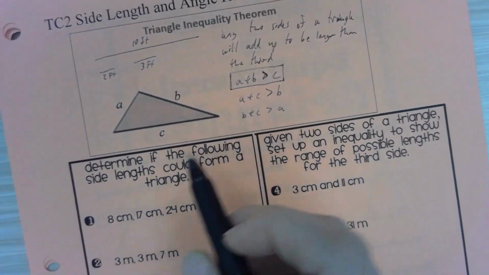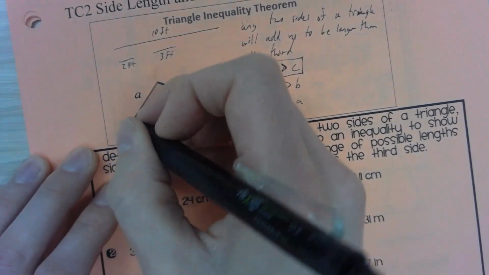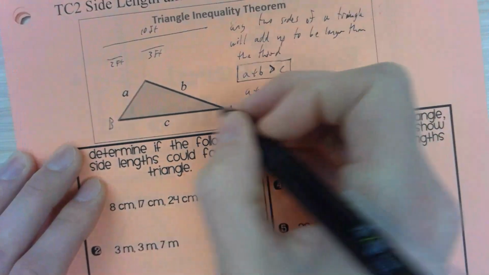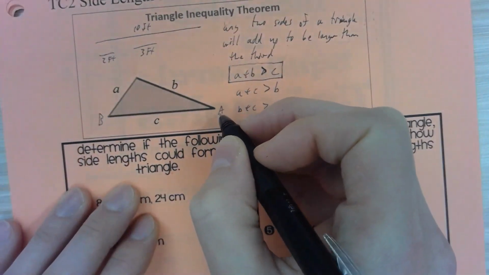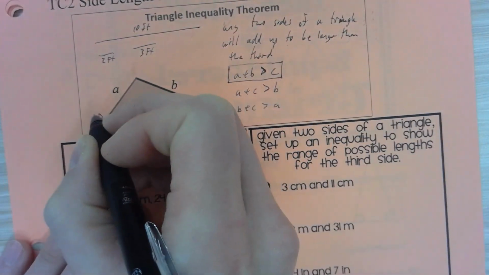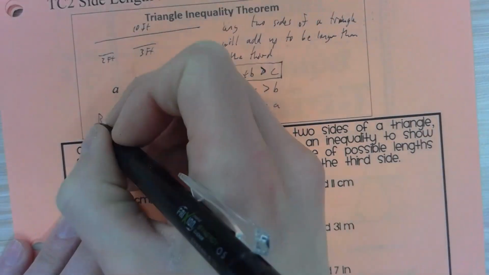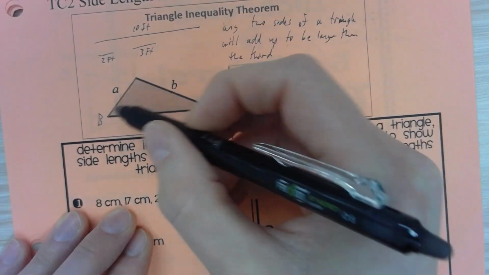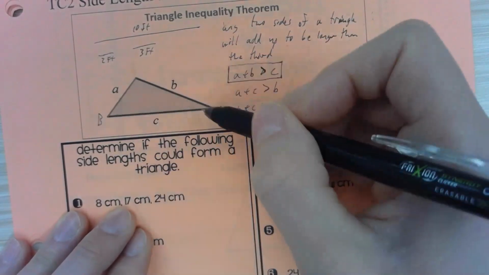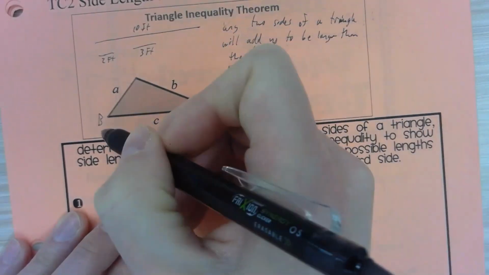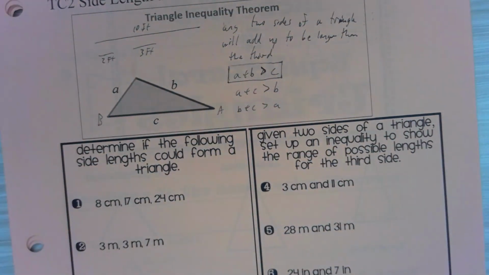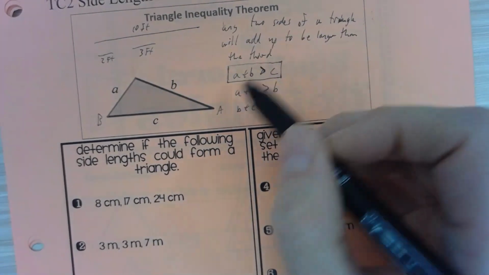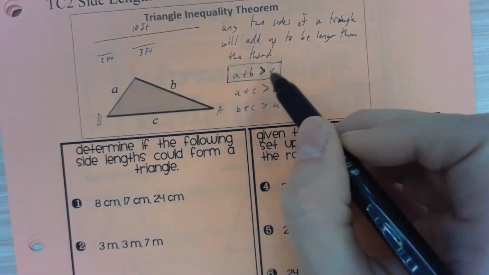Another way you can think about this is if you're trying to get from one location to another, from A to B, it's going to be quicker to walk straight there than to walk in two different directions. So walking along the path of B and then the path of A is going to be longer than just walking along the path of C. Those two different paths are always going to be longer than the straight path.